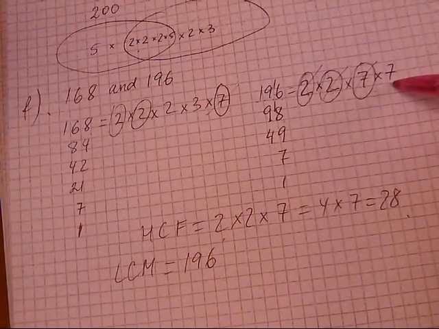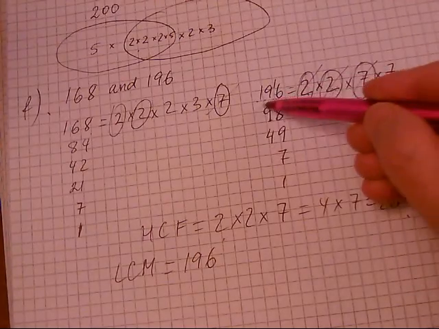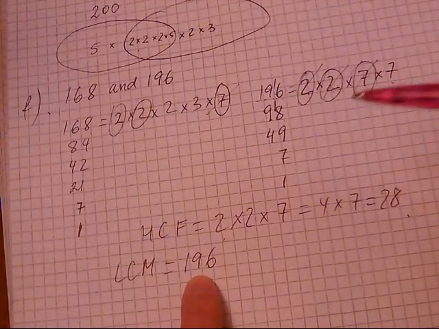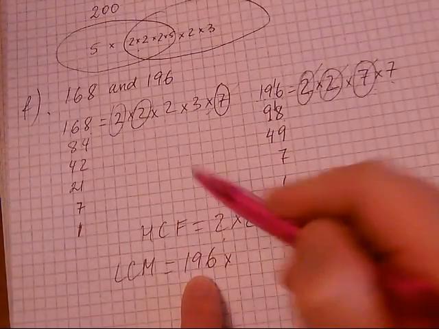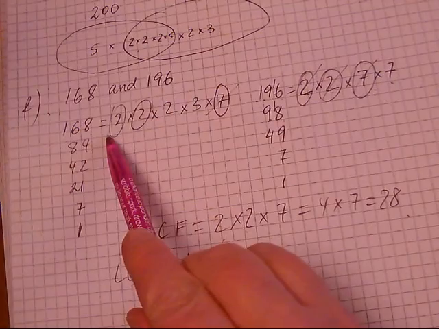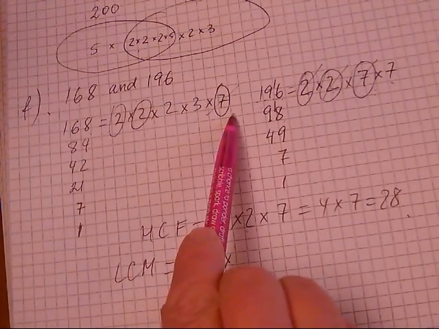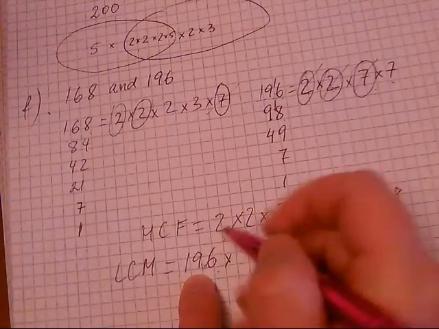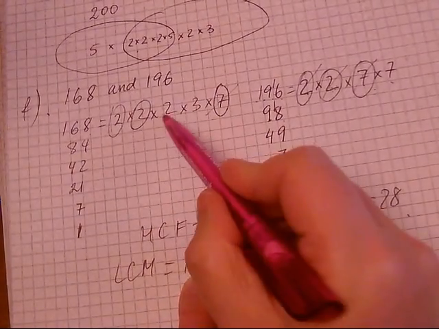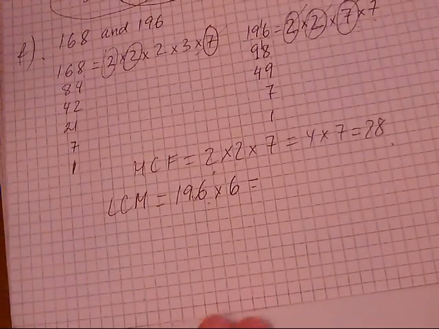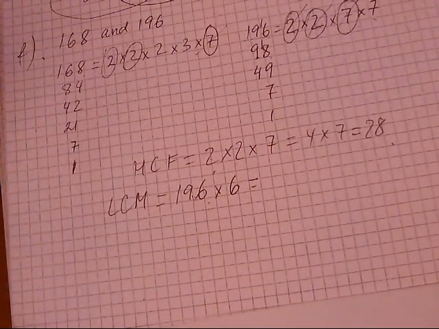You have 196, but you also need a number which is not only a multiple of 196, but also a multiple of 168. You have 2, 2, and 7 inside of 196, so you need to multiply just by the remaining factors, which is 6. 196 times 6, we can use various methods.